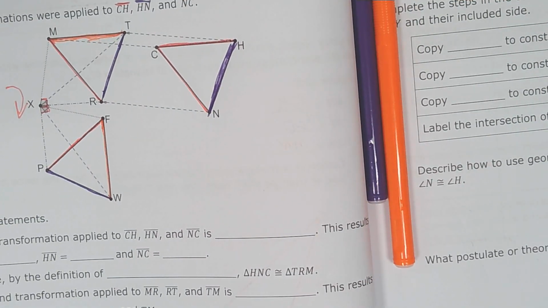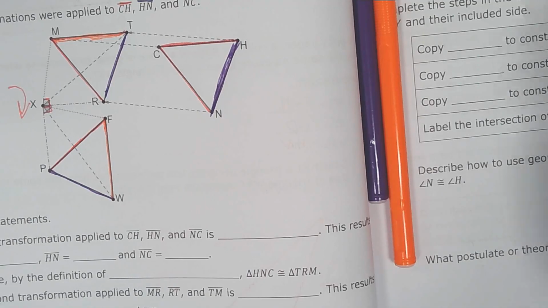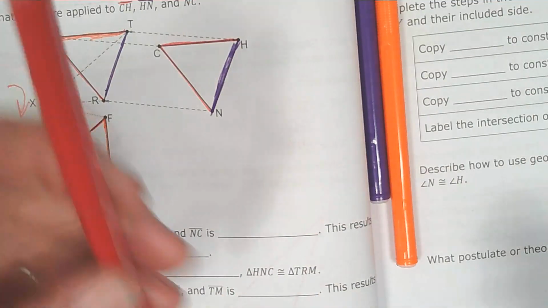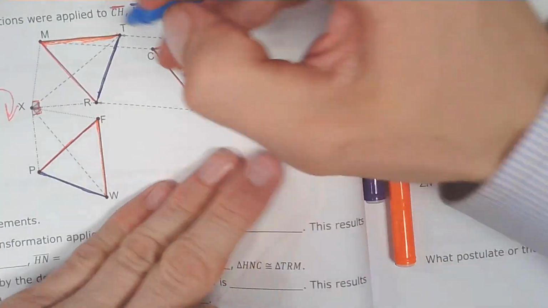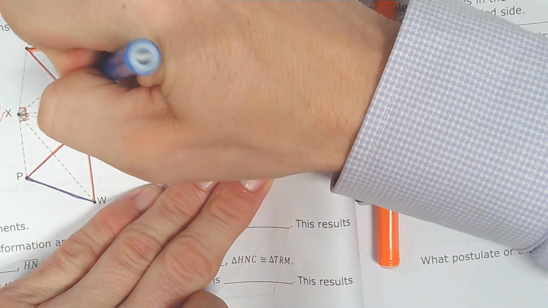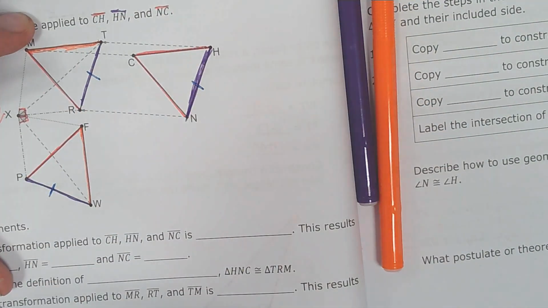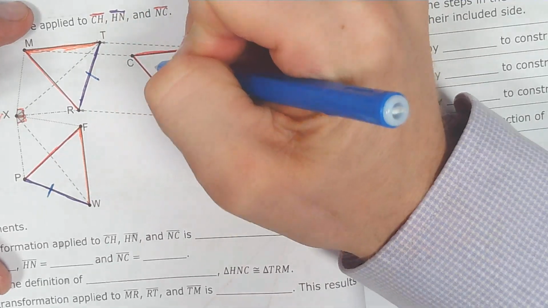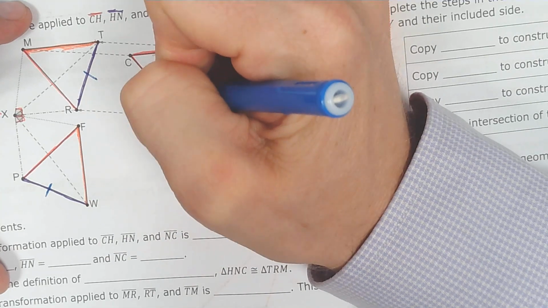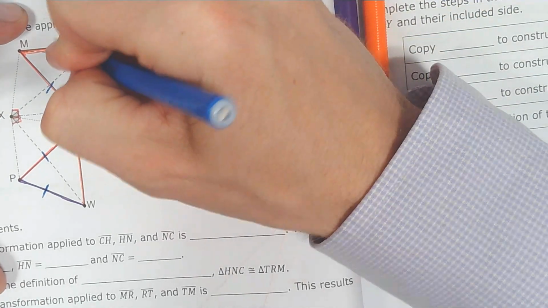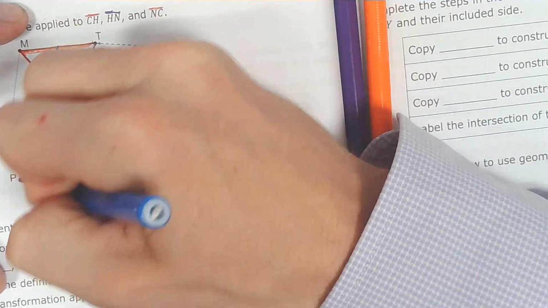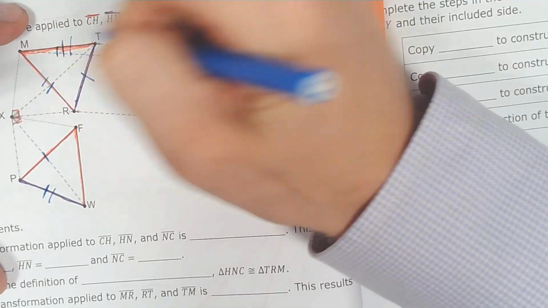All right, so the first transformation applied to this triangle. I'm going to make some congruence marks to make it easier to follow. Let's do that in blue. So HN and that one are congruent, and this one, this one, and this one, and then those three.